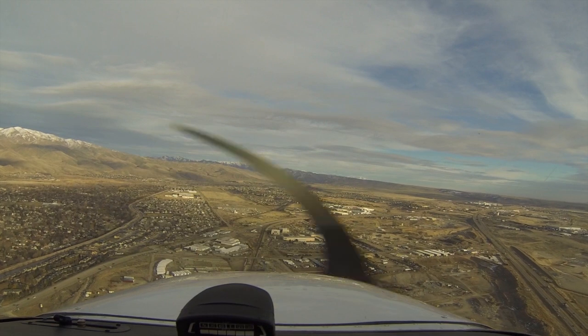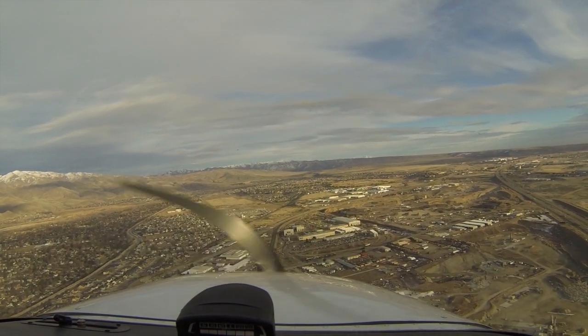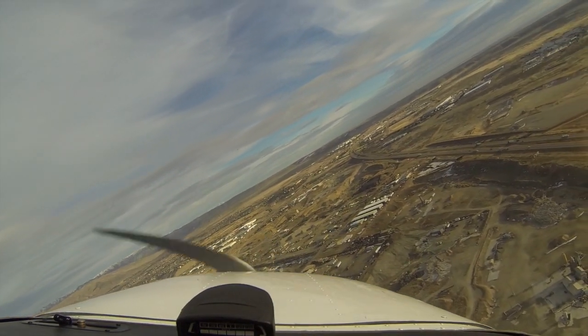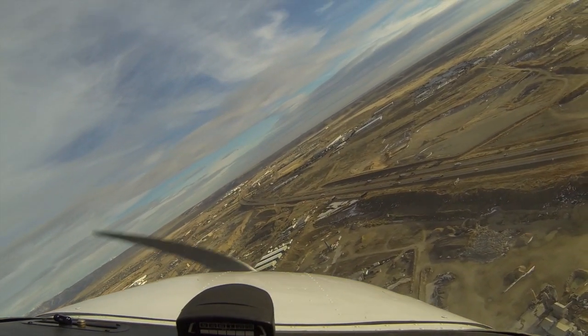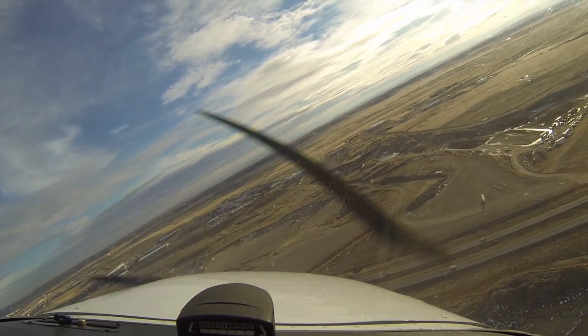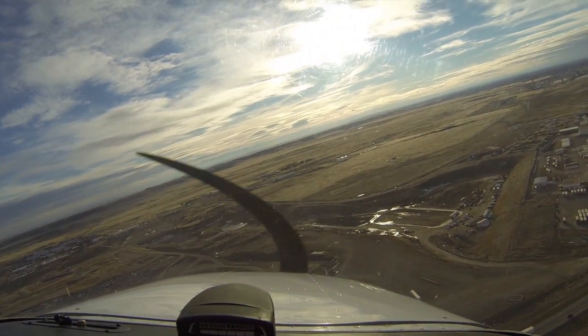Okay, you'll be surprised at how close you got. Okay, make your turn. St. Luke's 2's got the Dash 8. We'll stay north of the approach course. And it's going to take quite a bit of a turn to get in here. Here we go. Let's add some more flaps. Yeah, how close you are to the runway? Yep, okay, bring those wings level.